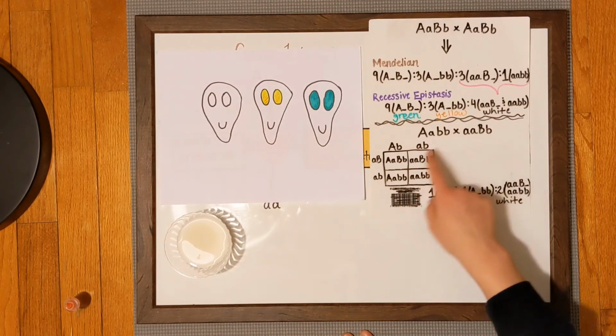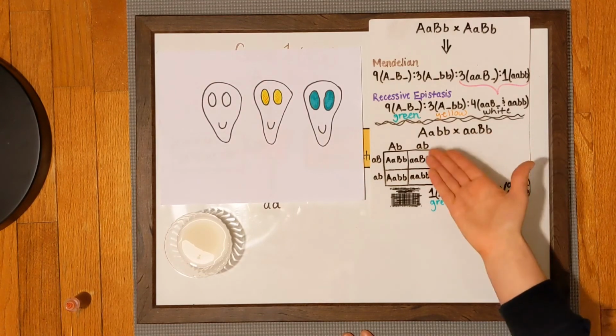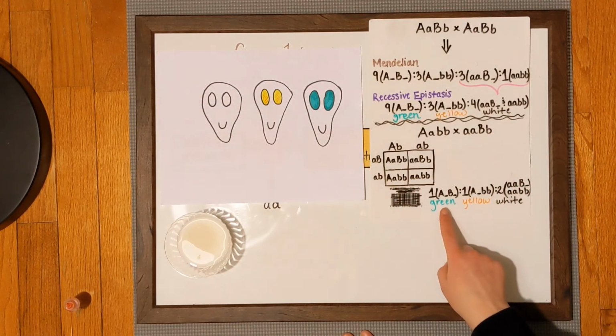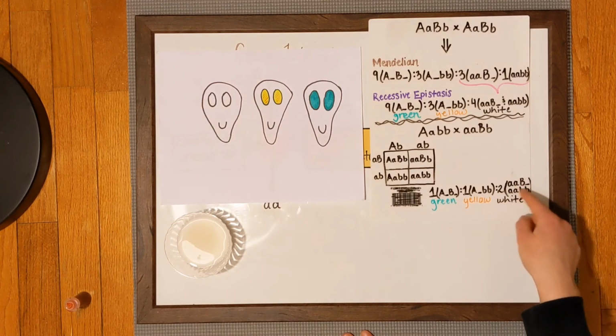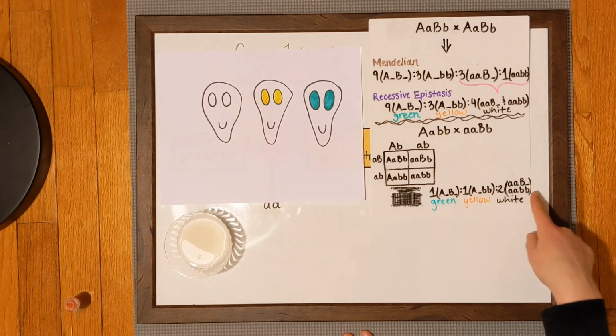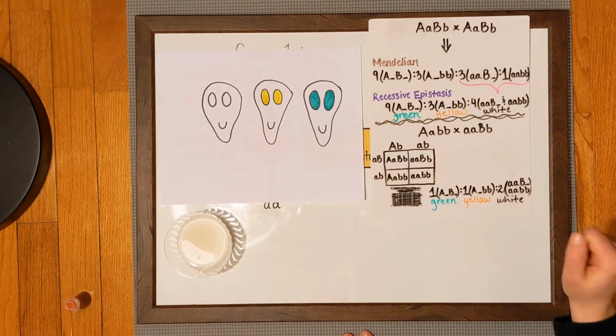Now for this cross, we also have the same thing, just fewer alleles to work with. So in this, we have a 1:1:2 ratio where all of the homozygous recessive A alleles produce white and only white.